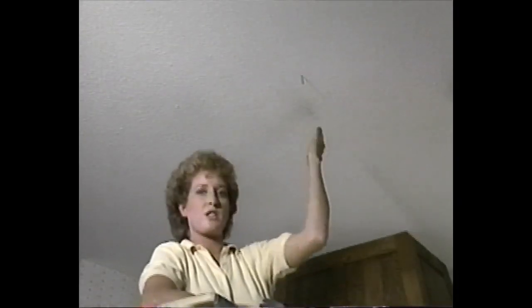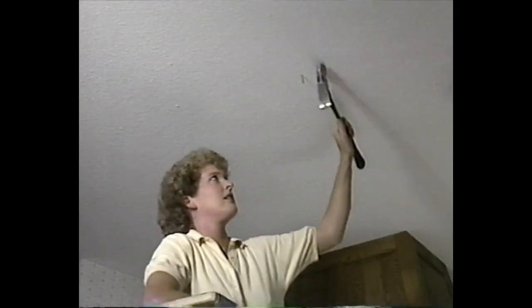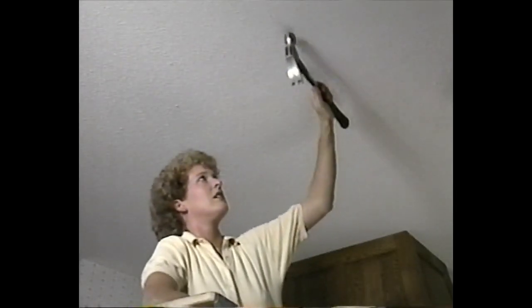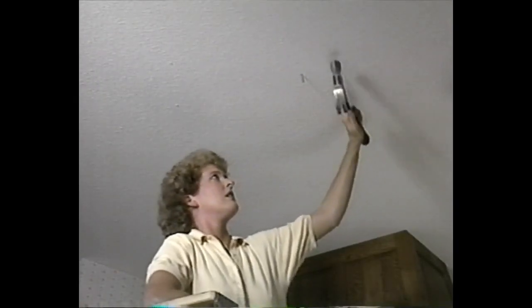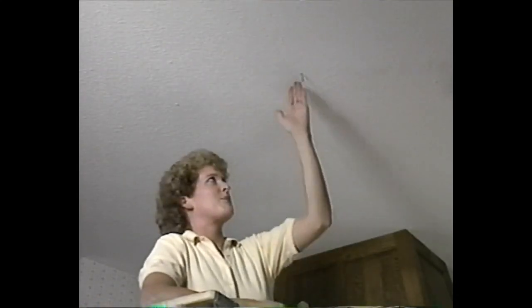Now I have to determine whether it runs this way or this way. And again, tapping will tell you that. And I would say that the joists run this way. Now to locate the other ones, all you have to do is measure over 16 inches, and there should be another one.